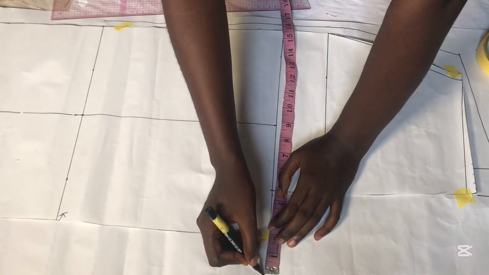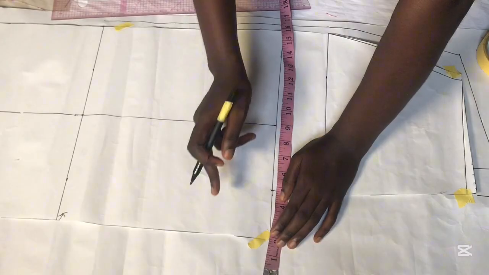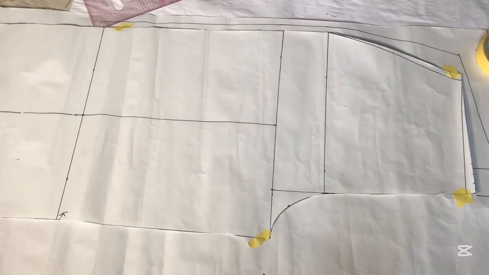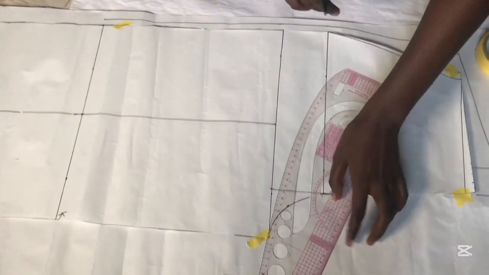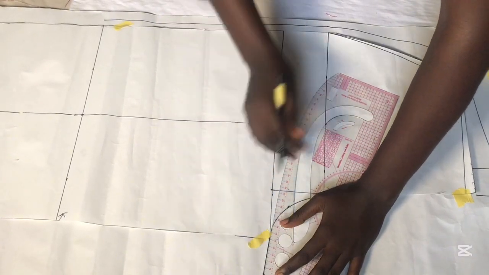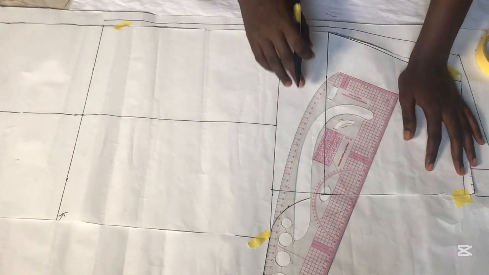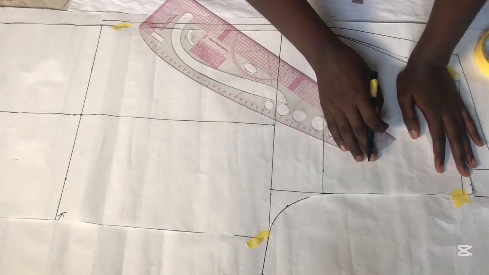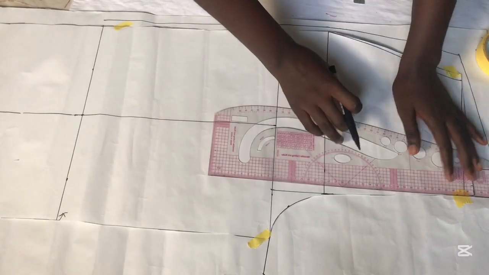Now I'm marking that out slantedly. I'm marking that in a slanted form. I hope you understand. And then I'm going to rule a straight line. You can see that the line is not totally straight, it's bent kind of. So that is what you want to have at that point.